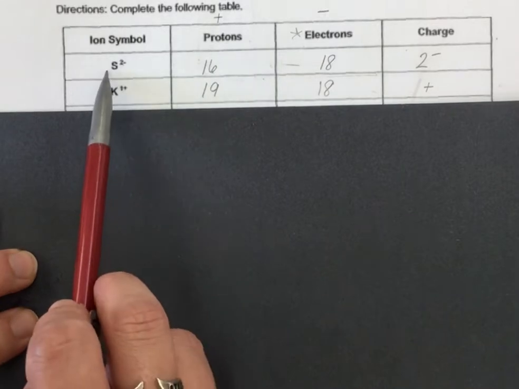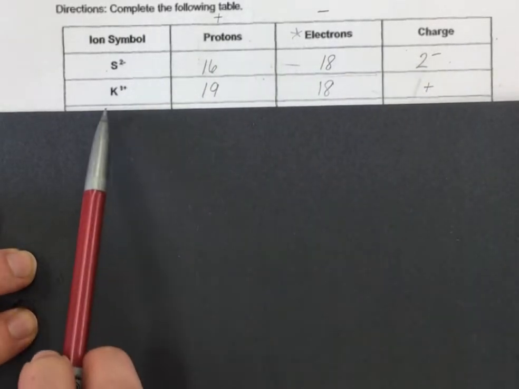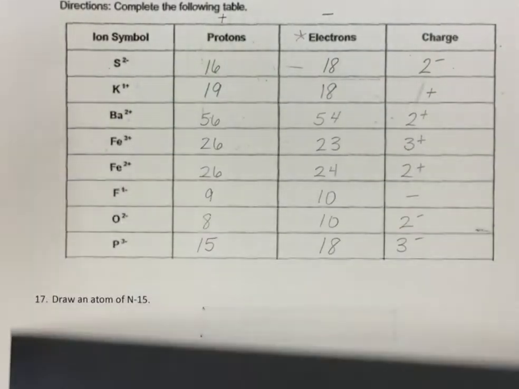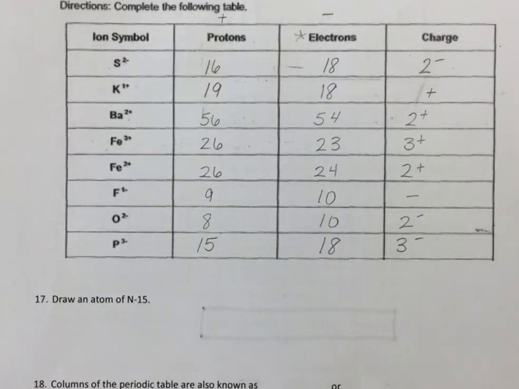So this ion gained electrons to become negative. This ion lost an electron to become positive. So we can take a look at the rest of those.